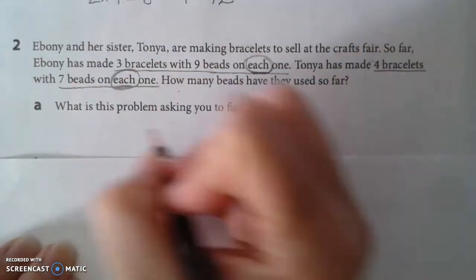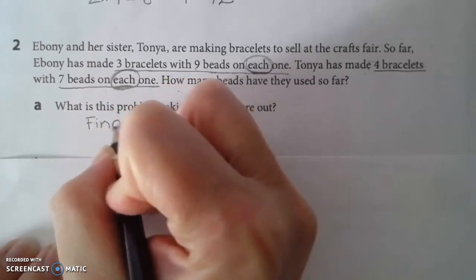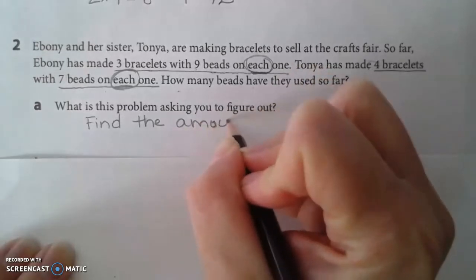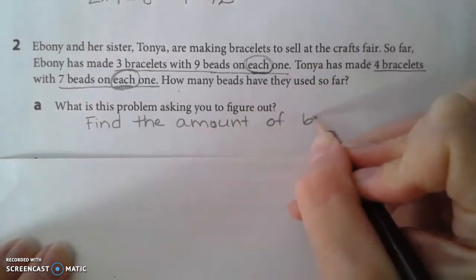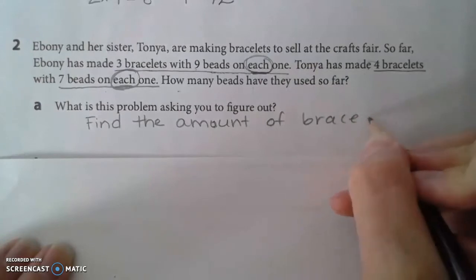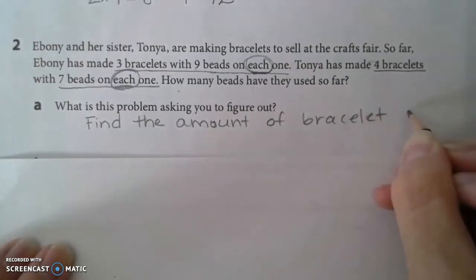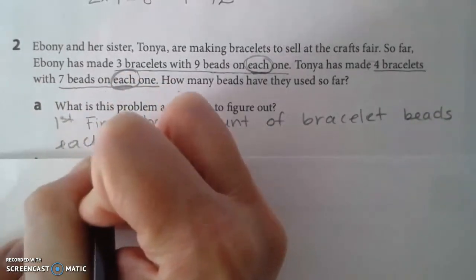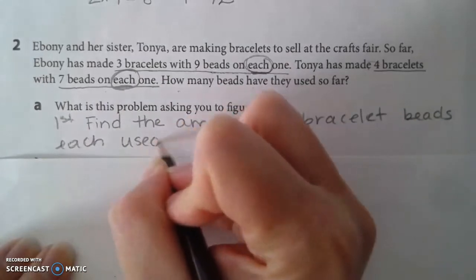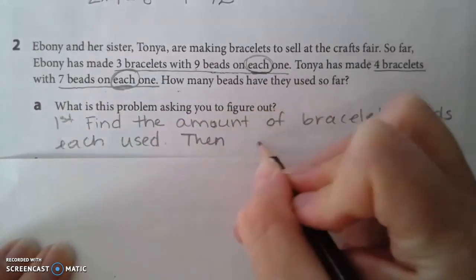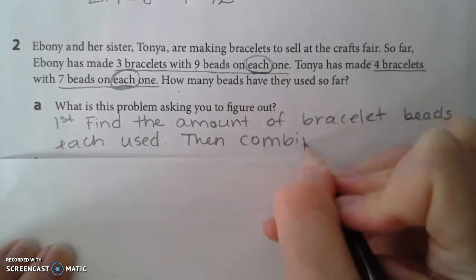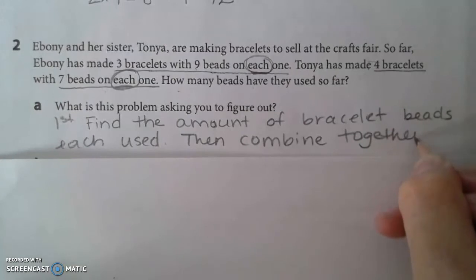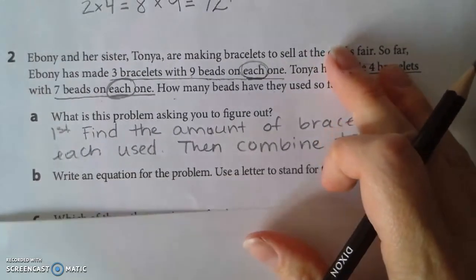So I'll write: find the amount of bracelet beads each used. Then combine together, right? So we just said. Boom, boom, boom.